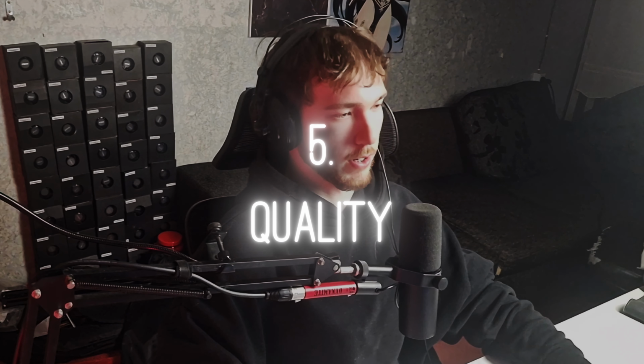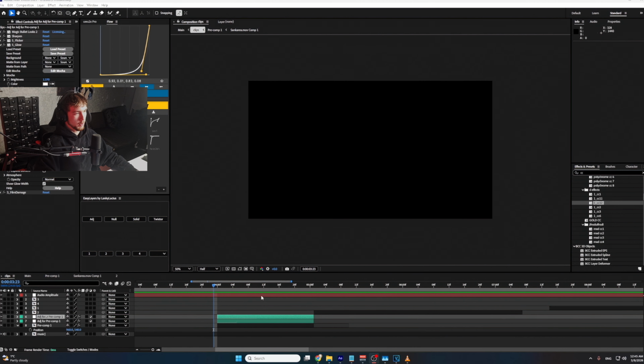The last mistake I see a lot is quality. You gotta remember, most of the quality comes from the source file. If your source already doesn't look good, then almost nothing is gonna save it, even Topaz. You can use Topaz all you want, but it will just look artificial and off. So ensure you have the best quality source.